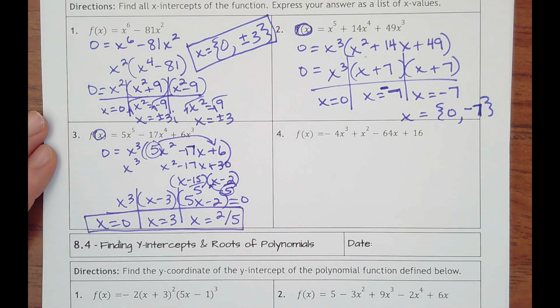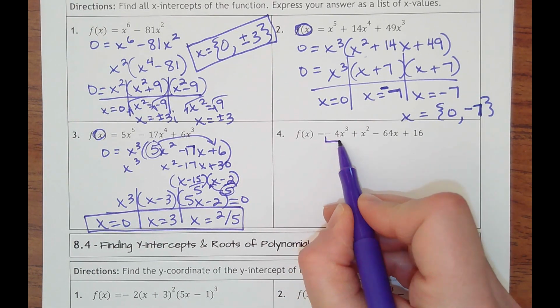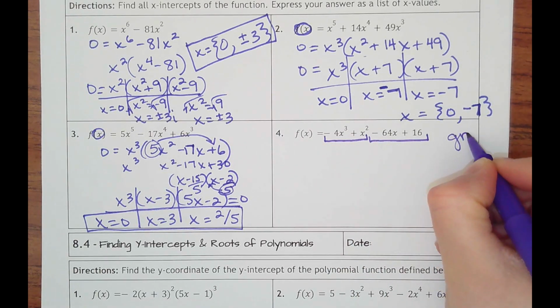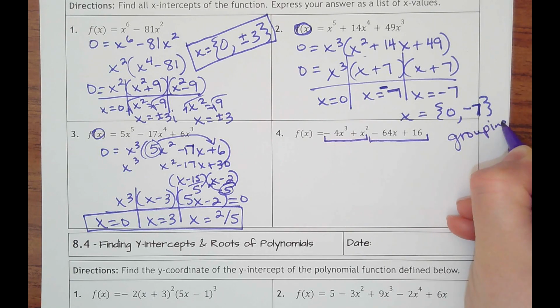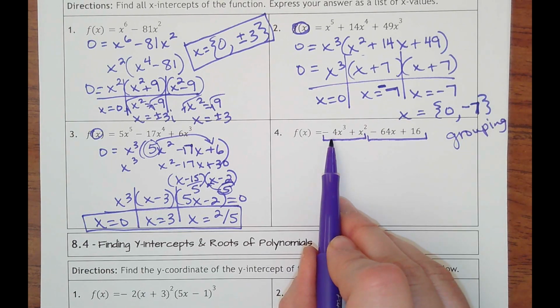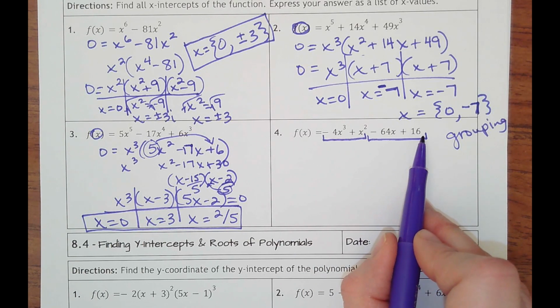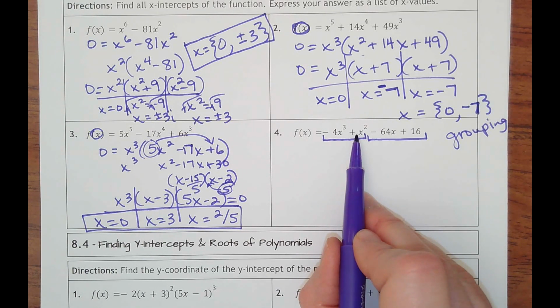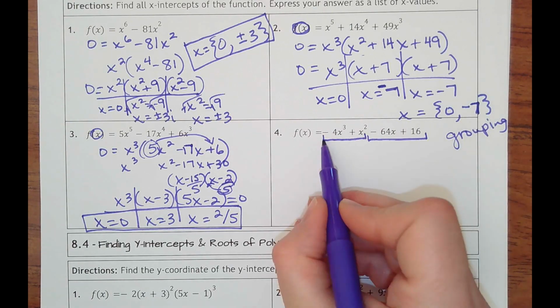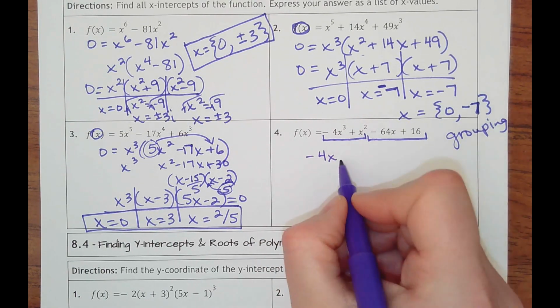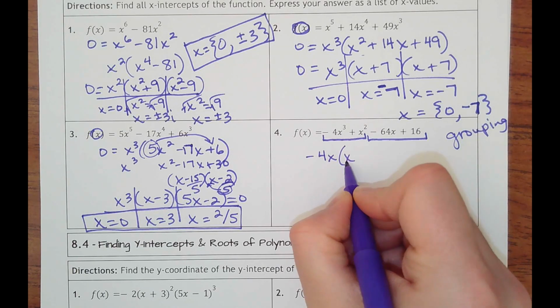There they are. And then the last one, it has 4 terms, so remember we factor by grouping. I would still make sure, though, you can't take anything out from every single term. They don't all have an x, and this has a coefficient of 1, so I can't divide out a number. So then I'm ready to start. I'm going to definitely take out a negative, and I'm going to take out an x squared from the first 2 terms.